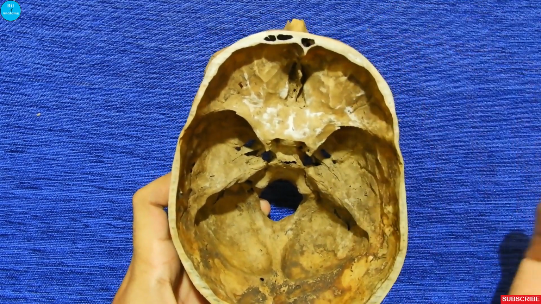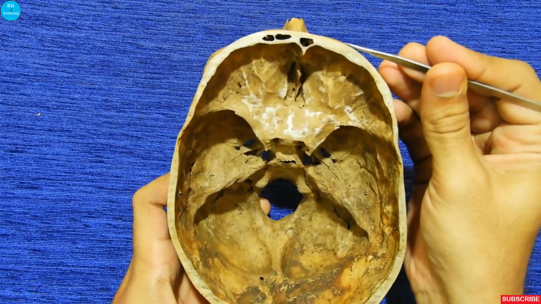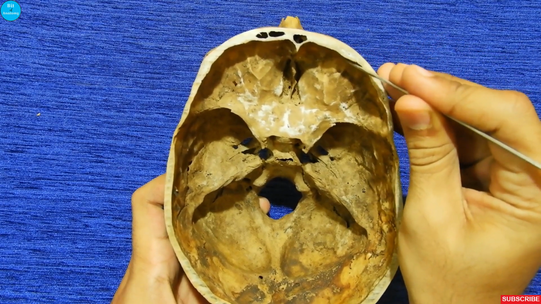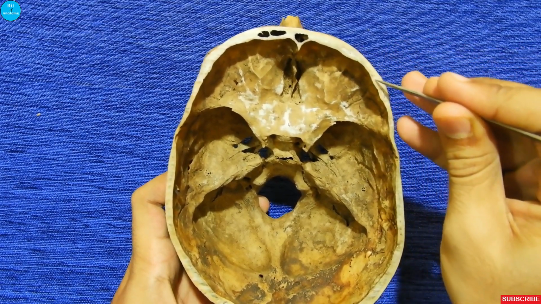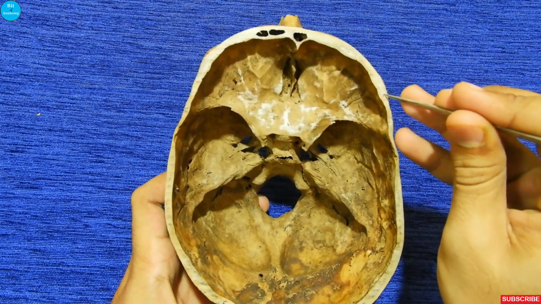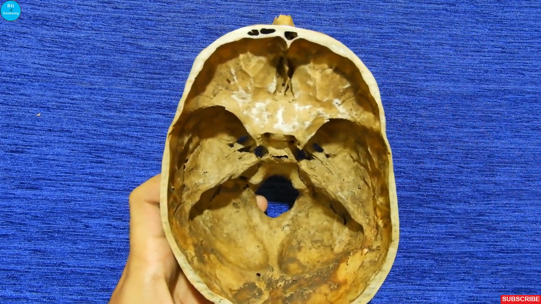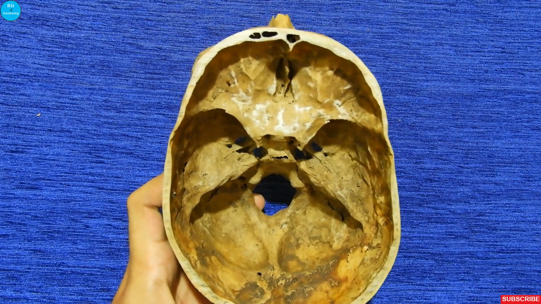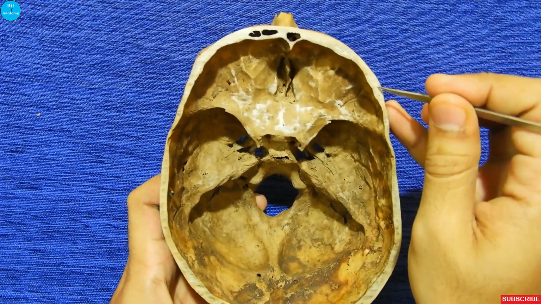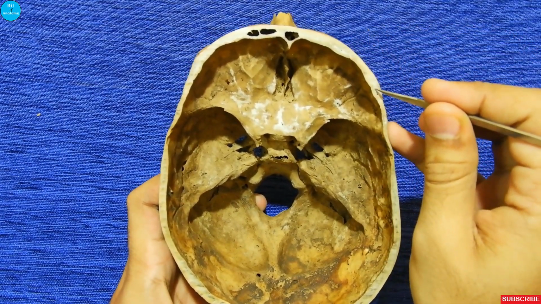This is the cut section of the bone. This part is called the outer table. This is known as the inner table, and this intervening area is called the diploic tissue. This contains the diploic veins which drain the venous blood of this region.